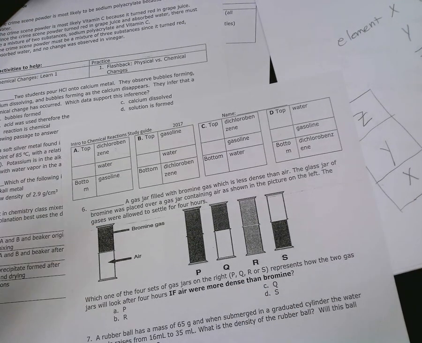We really need to take a look at this review. Anyway, we'll continue on. Density problems.